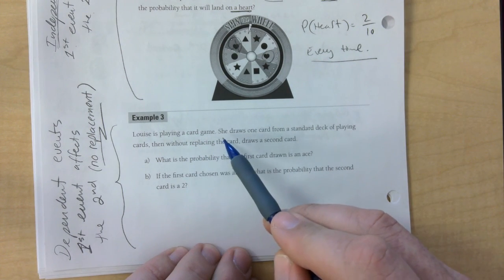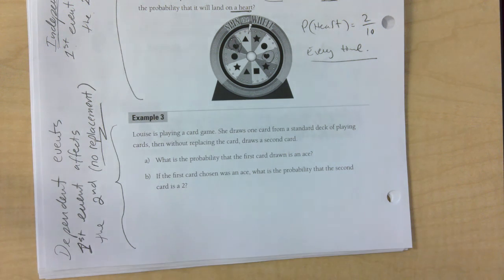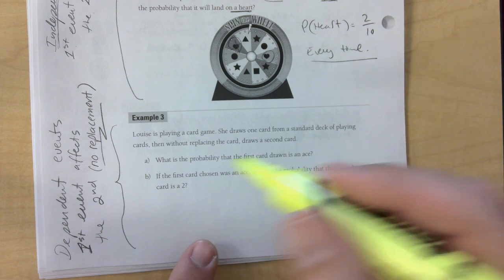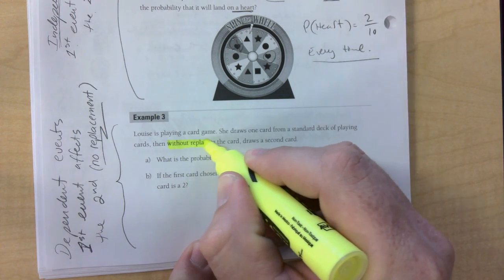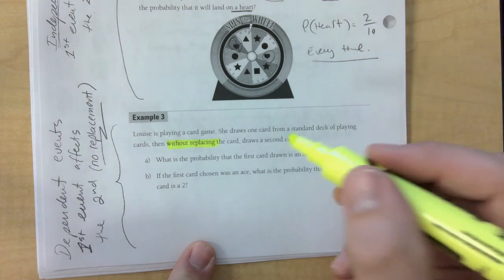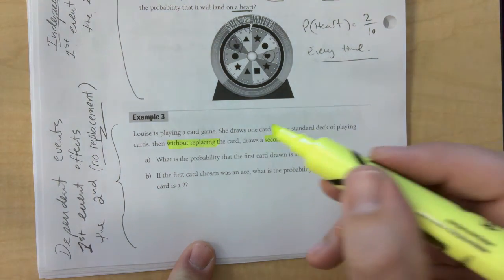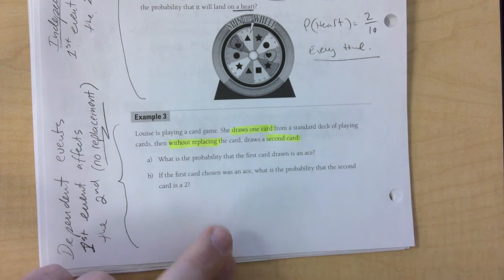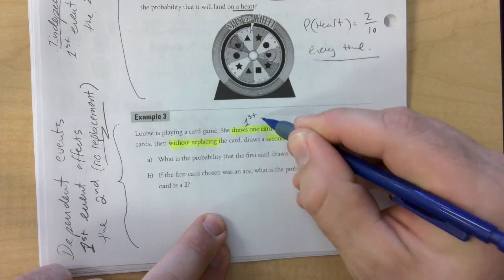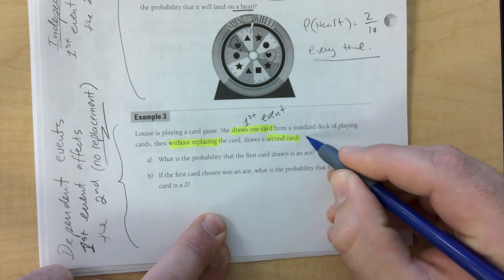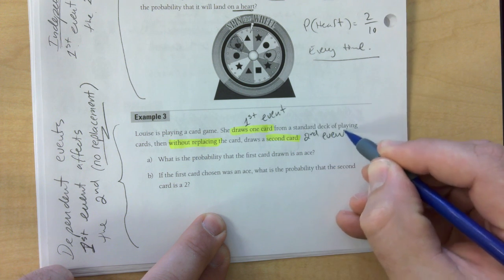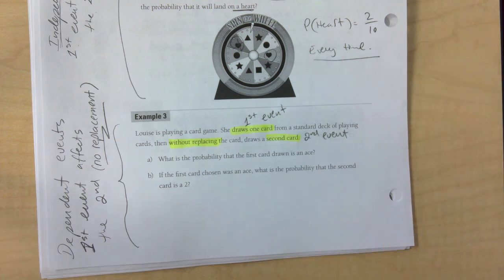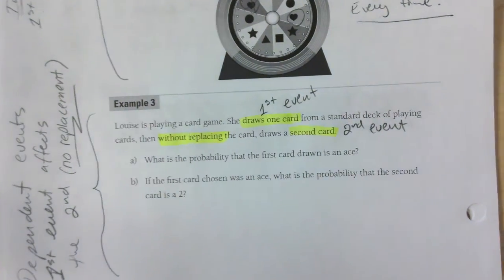Okay, so pay attention. Louise is playing a card game. She draws one card from a standard deck of playing cards. Then, without replacing, there's that word, draws a second card. So this is the first event, and this is the second event. I'm going to zoom back in, okay? There.